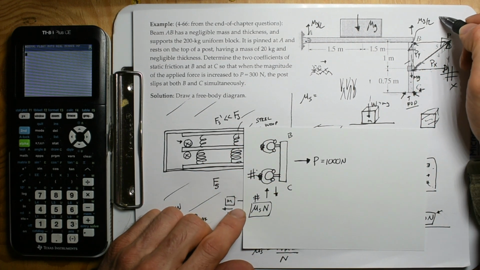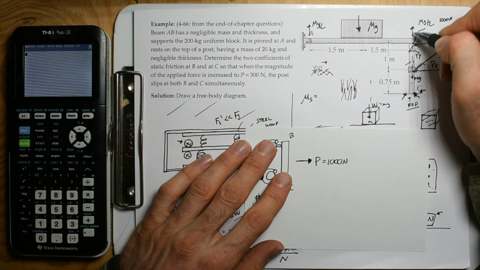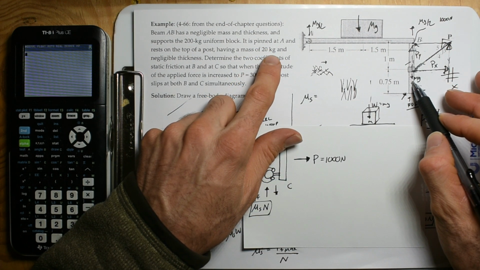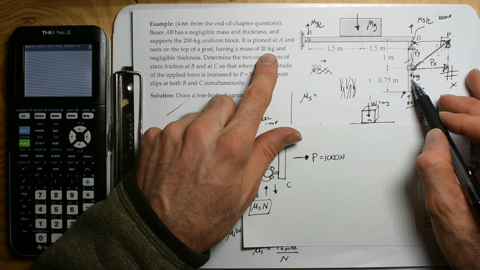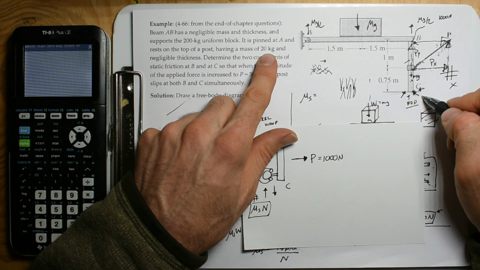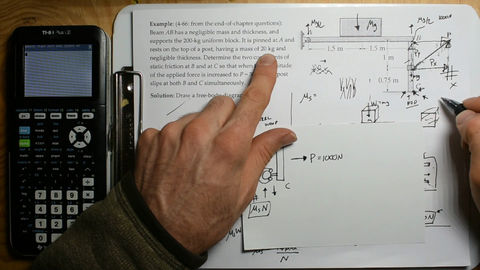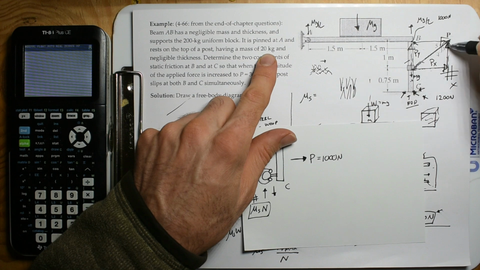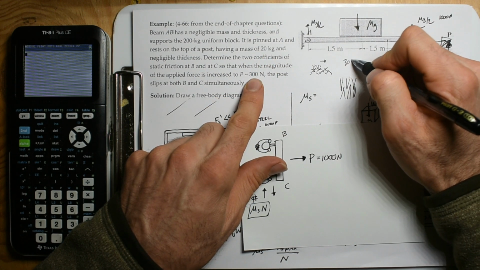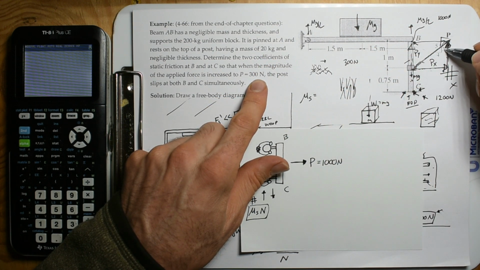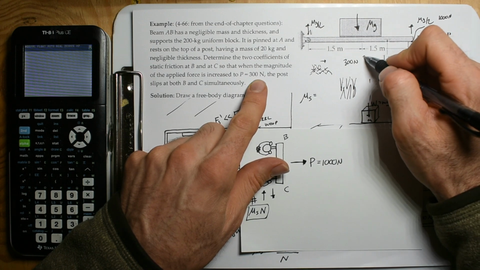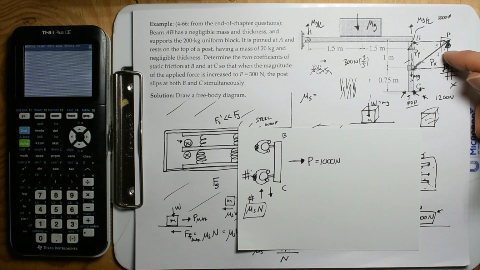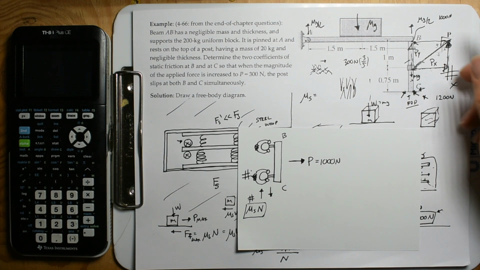So that's going to be 1,000. So we have 1,000 newtons pushing down. The mass of this post is 20 kilograms times 10 for our gravity, which is going to be 200. So even right now, this point C has a potential to be 1,200 newtons, but we are pulling up with a 300 Newton force, and we have 3/5 of that going in that direction.